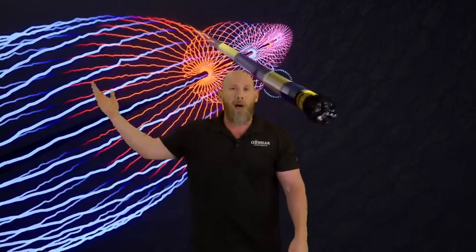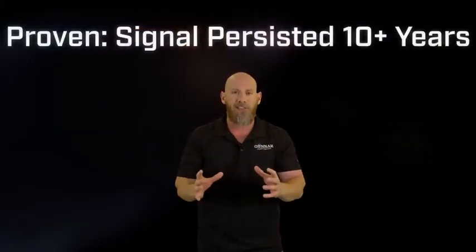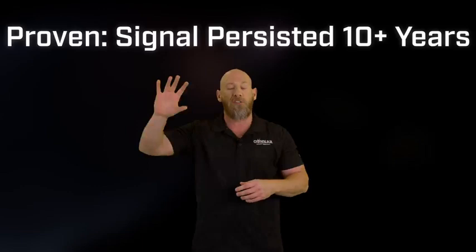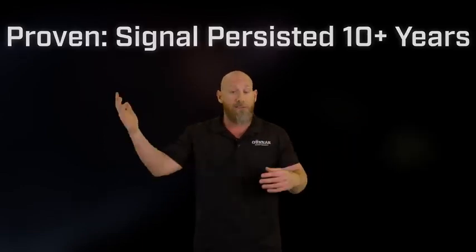So now, folks, what does this mean in the larger context? Certainly it works in this application, which is a mining application that you see here behind me. But what does it tell us about other uses? Well, we can now say with confidence, we can magnetize casing, and that signal should persist through time, probably at least a decade, okay, or if not more.